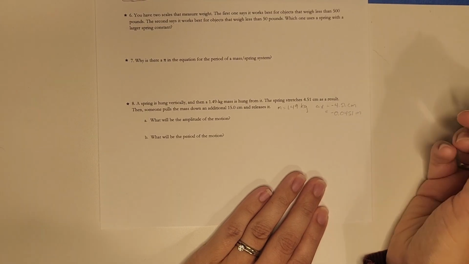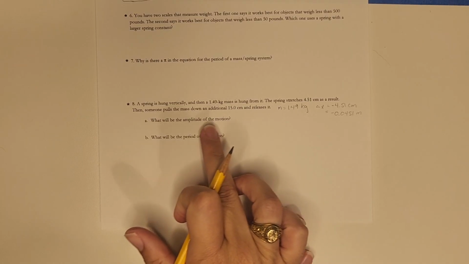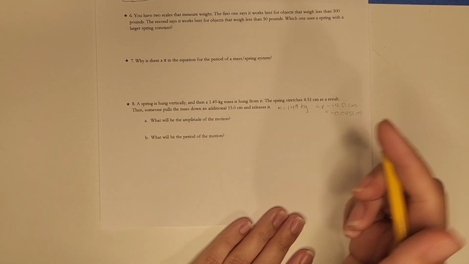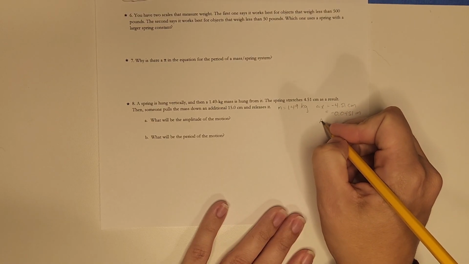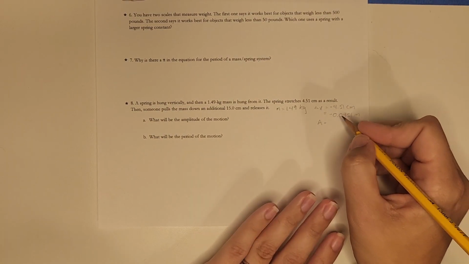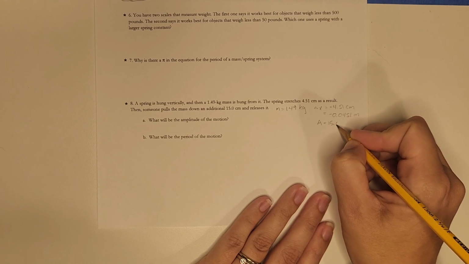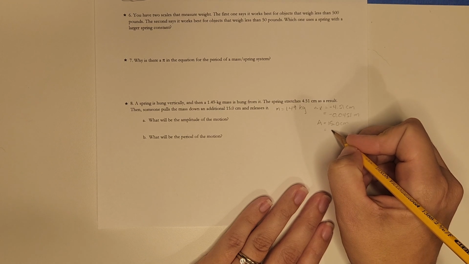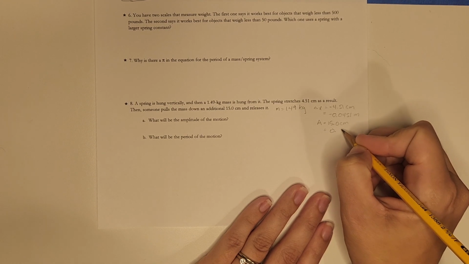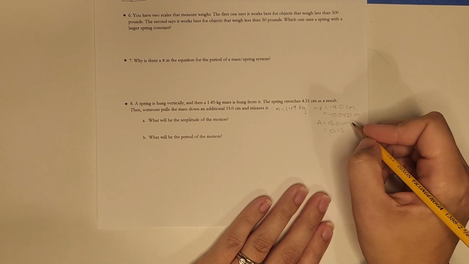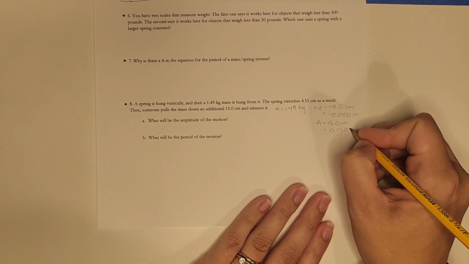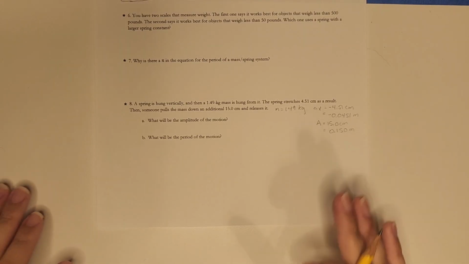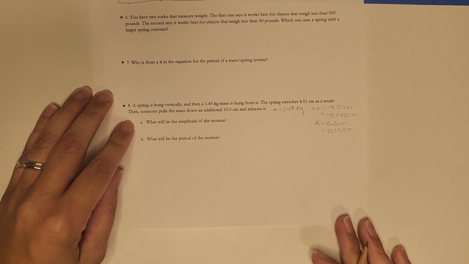Negative 0.0451 meters. And then we're given that someone pulls the mass down and stretches it an additional 15.0 centimeters. And so that's going to be our amplitude. And let's go ahead and convert that also. There, 0.150 meters. So our first question is, what will be the amplitude of the motion?